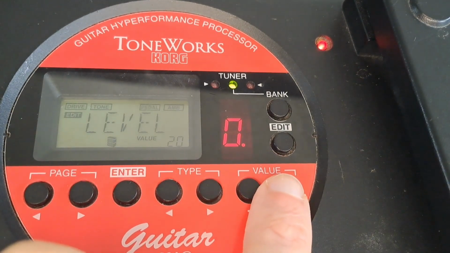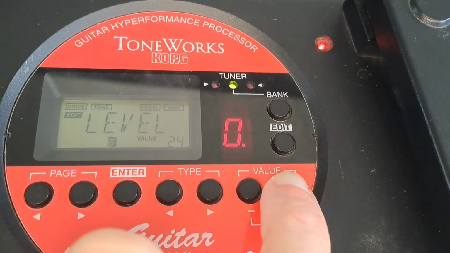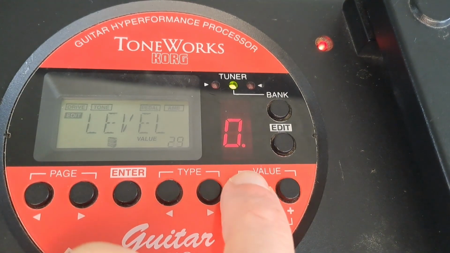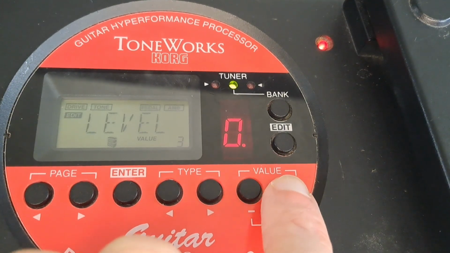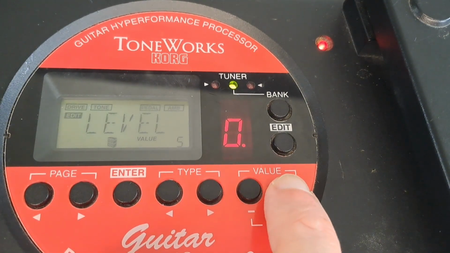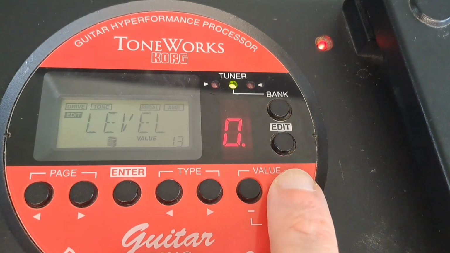Level, that's the overall level of the patch, so you can turn that all the way up. So that's really going to be pretty loud now, and then you can turn it all the way down. So this is quite useful if you're flicking through between different patches, like a distortion and a clean patch, just to even them out a bit.